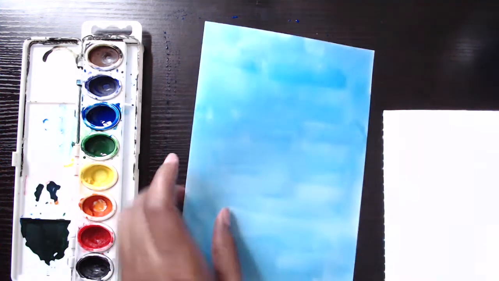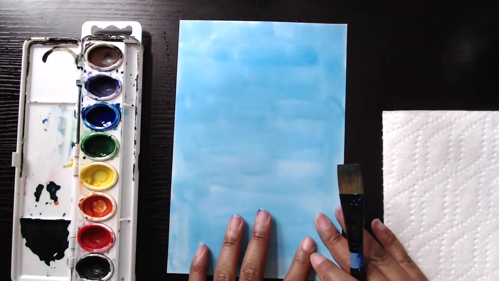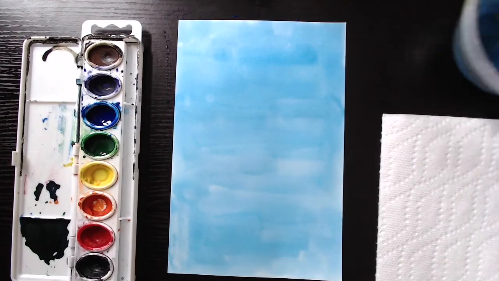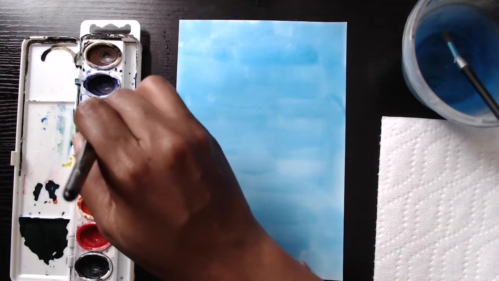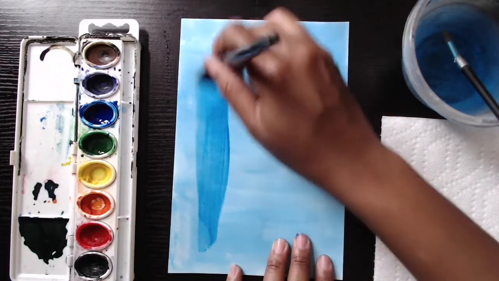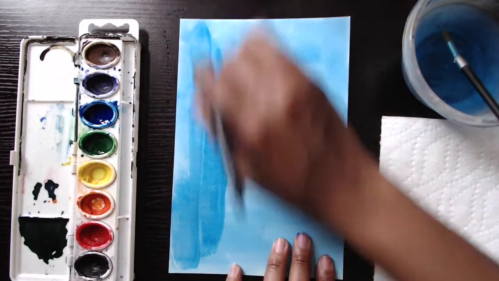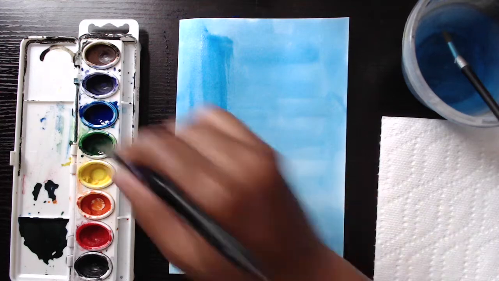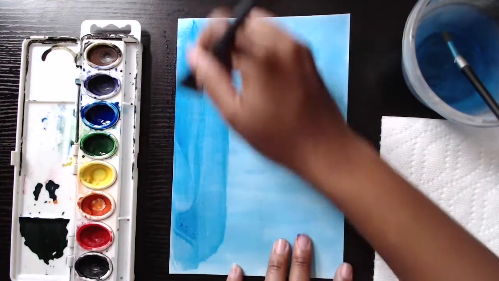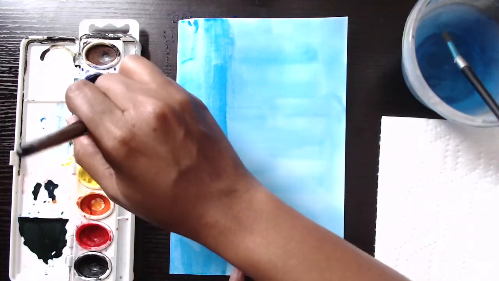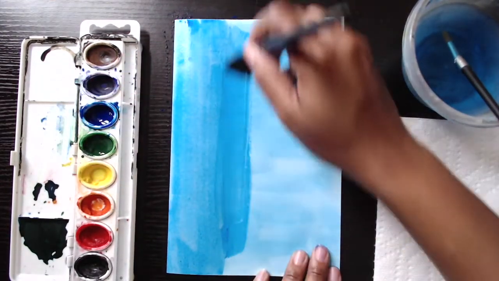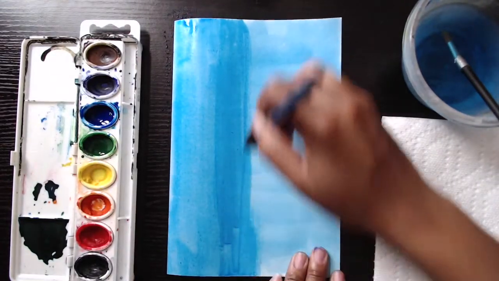I'm going to move that to the side. I'm going to grab the other one that's almost dry. It's flattened back out. And I'm going to do the exact same thing to this one. I am going to paint a second coat of blue paint. Remember, you are going in the opposite direction. You are painting in the opposite direction that you painted before. And you are putting just a second coat of paint on your paper.